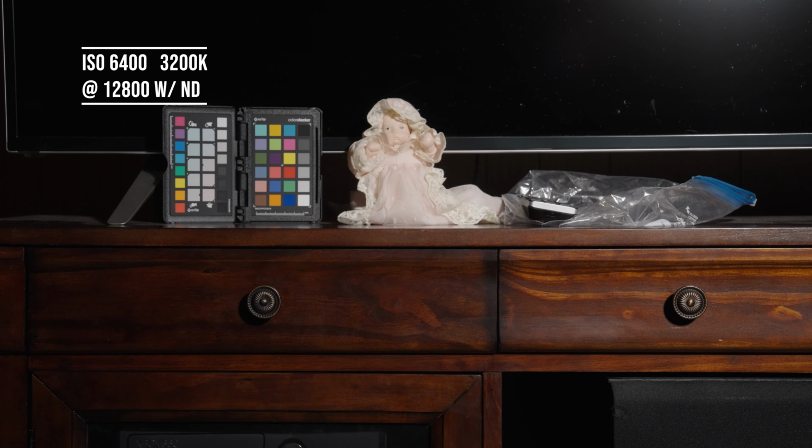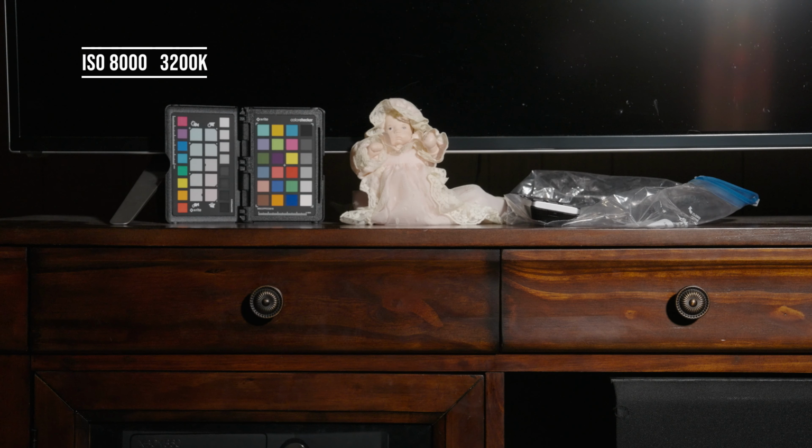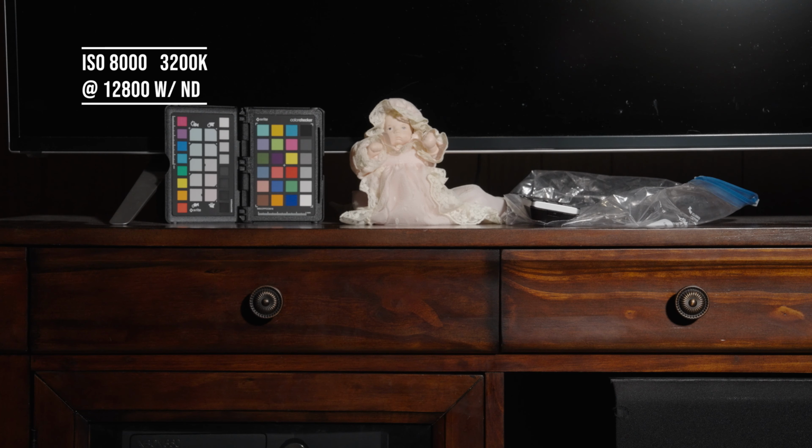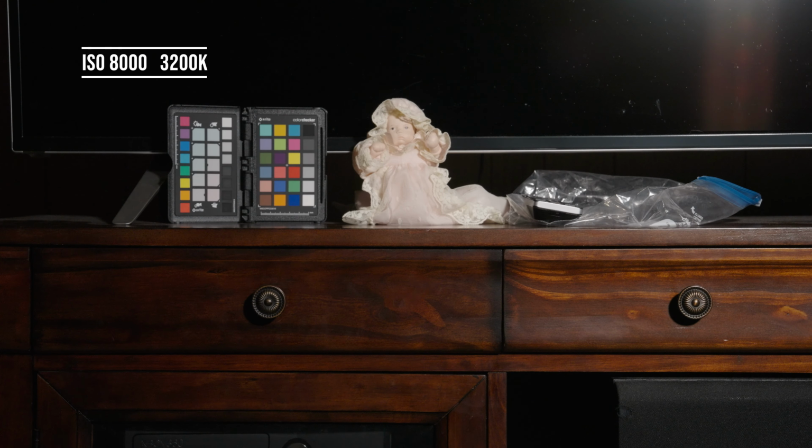So that's the 12,800 at 3200 Kelvin. There you go, there's a reference shot for 3200 Kelvin, 12,800. 8,000 and 3200. There we go. There you go, there's a reference shot for 3200 Kelvin, 12,800. So that's 8,000, 3200.